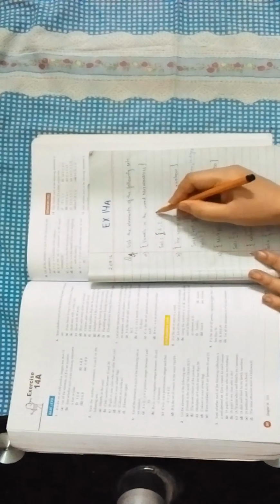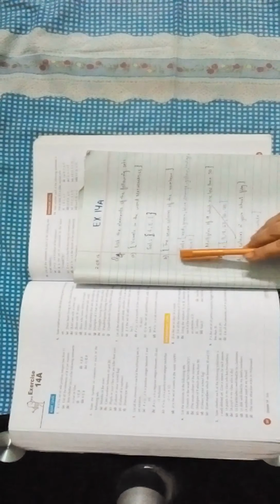You are going to make a set in curly brackets. You can see the examples before exercise 14A, and while you see example number 1 and number 2, you can understand more clearly.